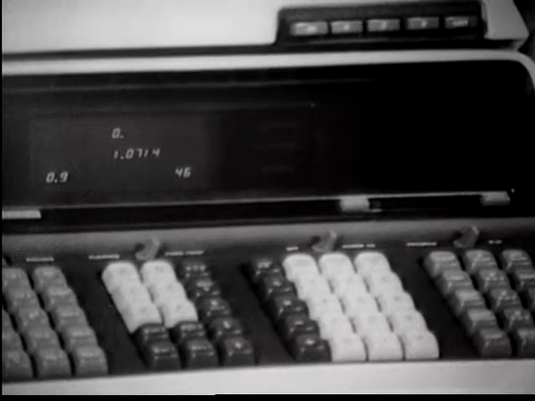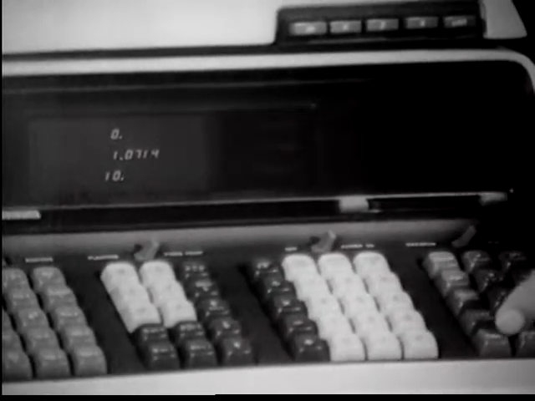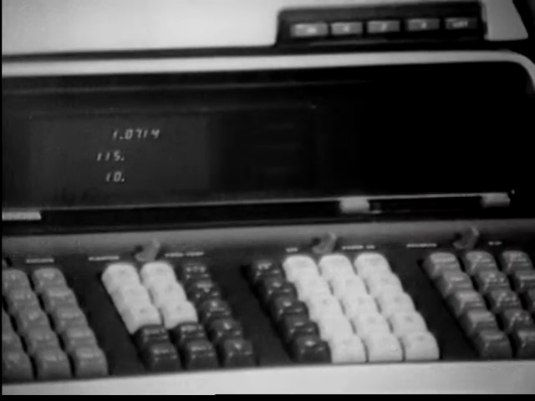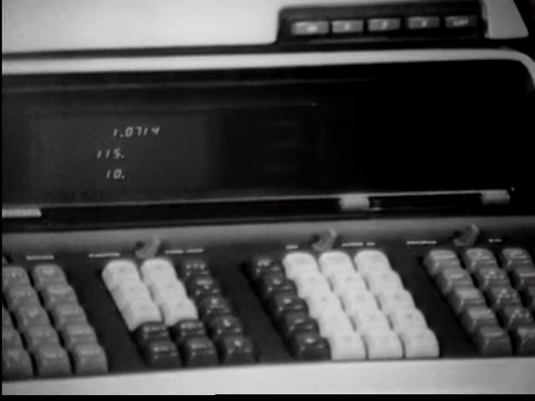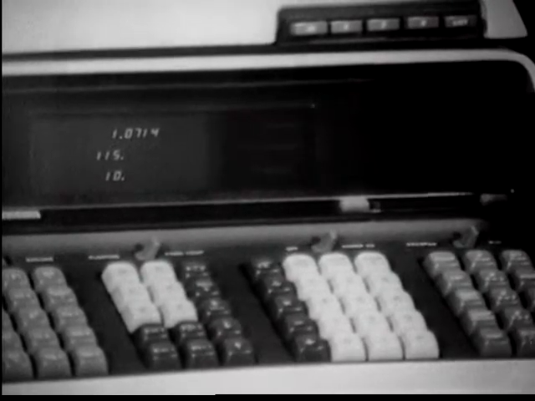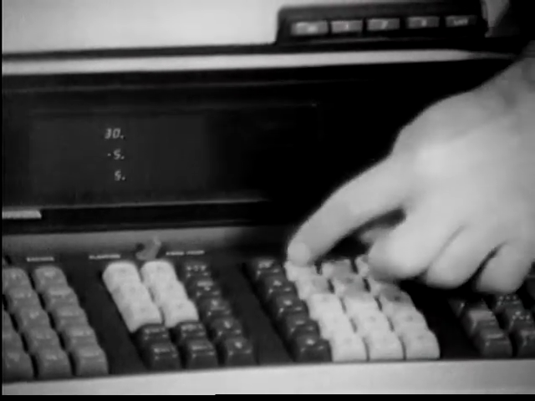If I enter 10 on the keyboard and touch the continue key, I execute my program and display the corresponding value of y. This procedure can be repeated innumerable times, and a table of y values can be built describing the particular function.